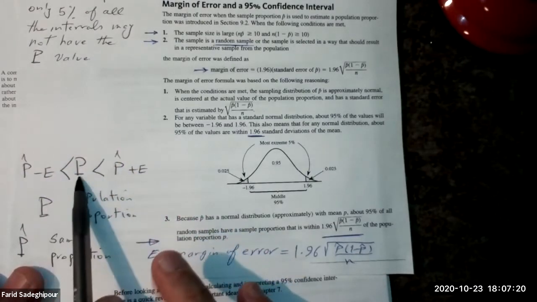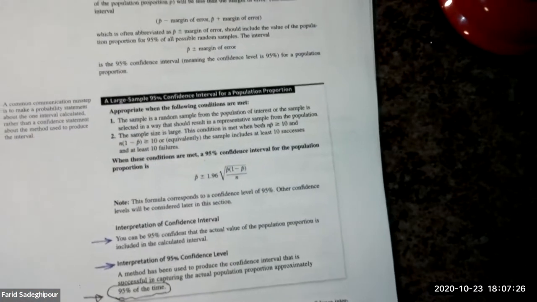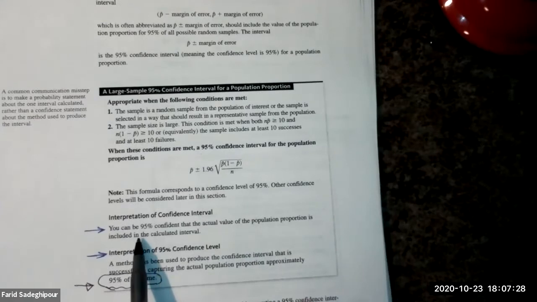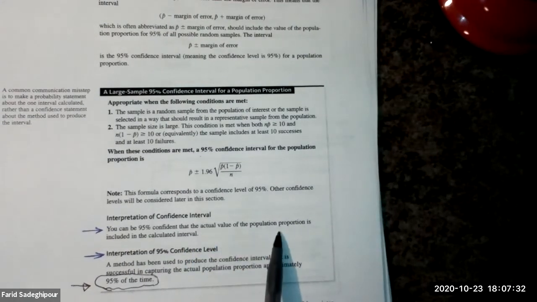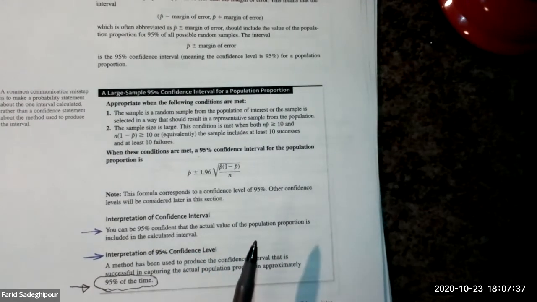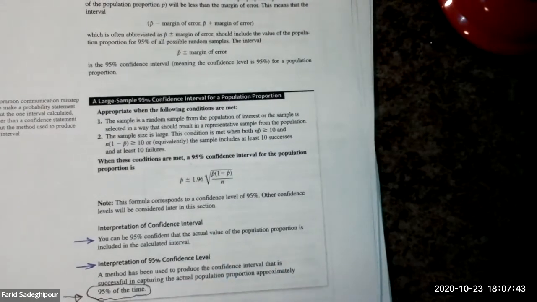You find the interval that your population proportion falls into. And then here we said you can be 95% confident that the actual value of the population proportion is included in the interval. So when you establish an interval, you're saying that your population proportion should most likely fall between those two numbers.